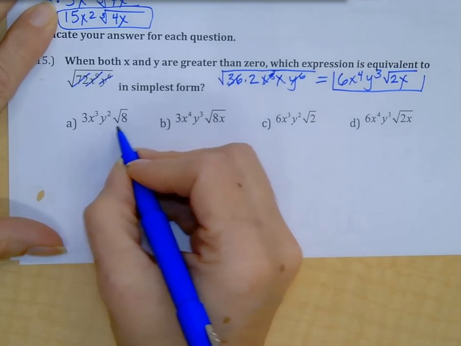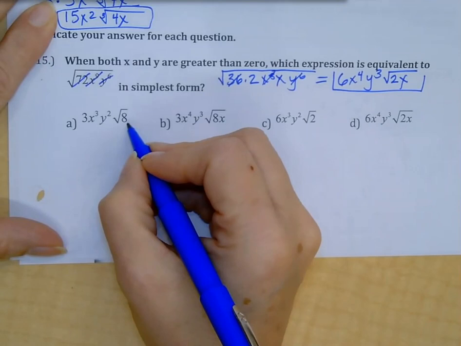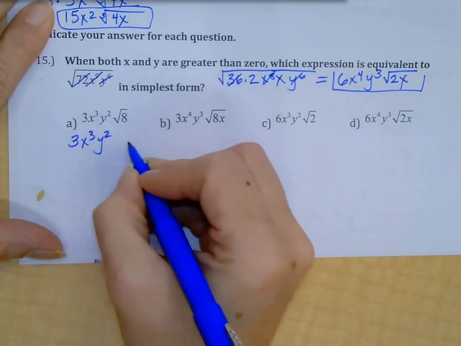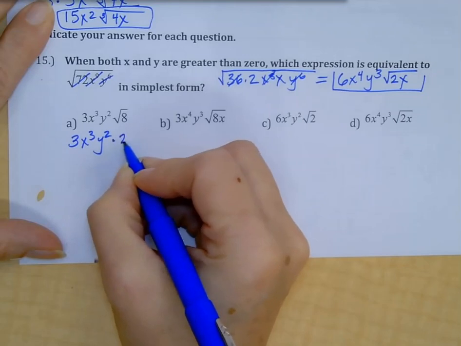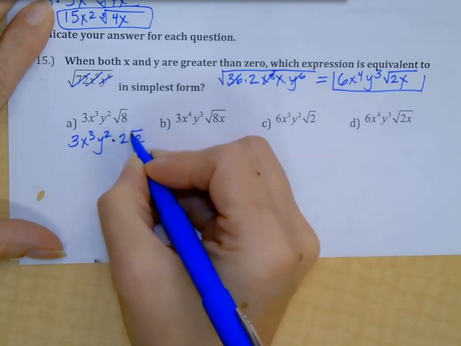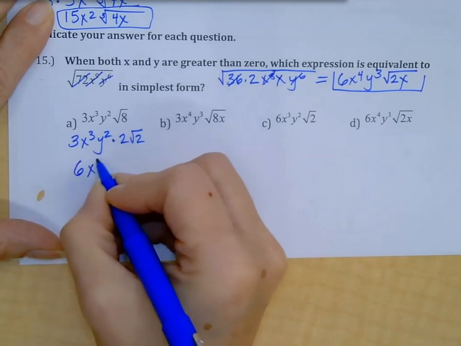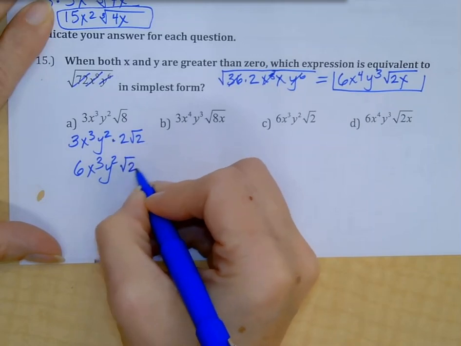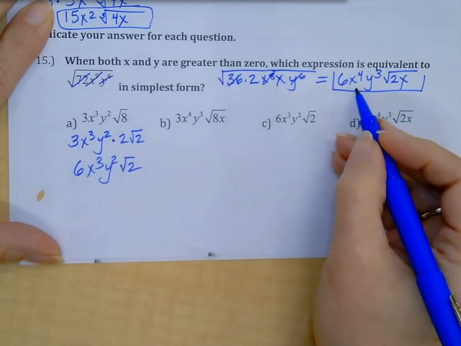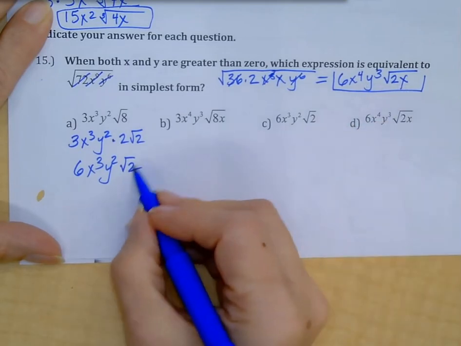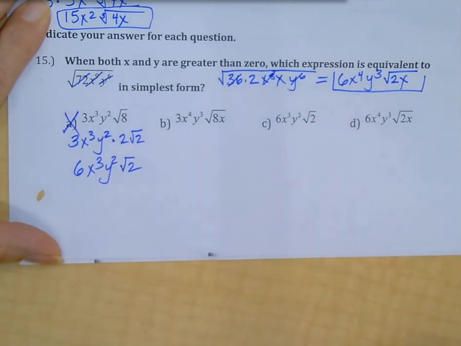I don't think that's going to work because there's no x under that radical, but just in case, let's go ahead and simplify. 3x to the 3rd y squared times 2 times the square root of 2, right? Because that's 4 times 2, and the square root of 4 is 2. So this would be 6x to the third y squared times the square root of 2. Yeah. And that is close to what I've got, but it is not entirely what I've got because I'm missing an x, so it's just not a, plain and simple.